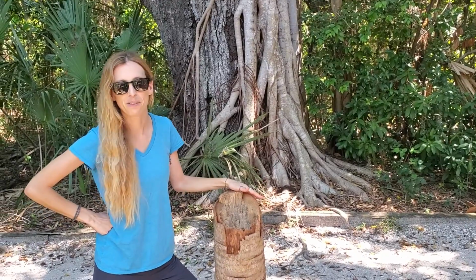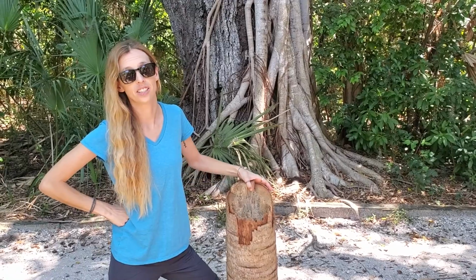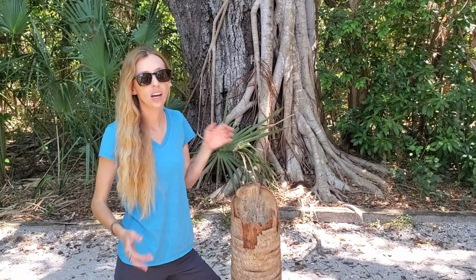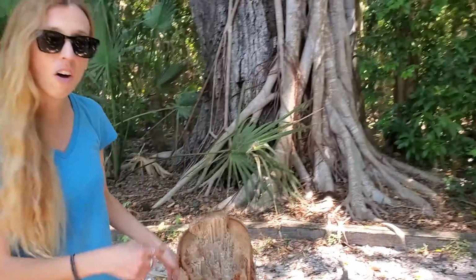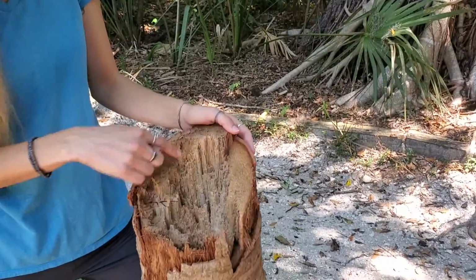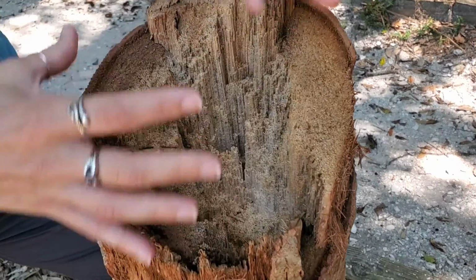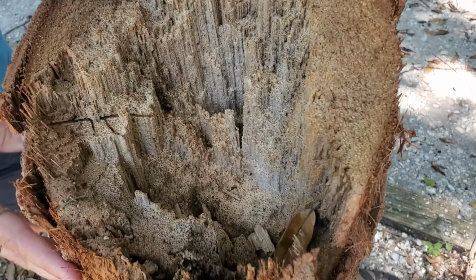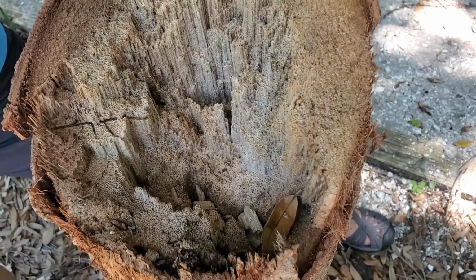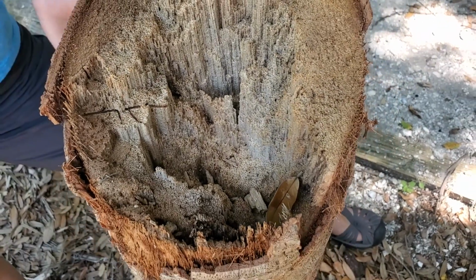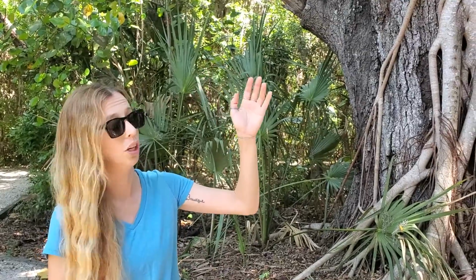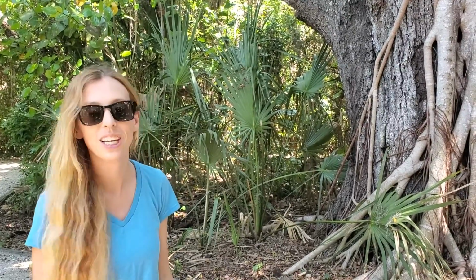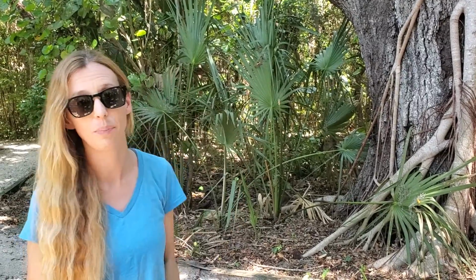Palm trees are a little bit different on the inside with their vasculature, how they transport the water and nutrients. So in palm trees, they have all of these little tubes on the inside. Instead of growing outward, they have all of the tubes on the inside in just little bundles. These bundles help them to transport water from the roots to the leaves and transport nutrients from the leaves back down to the roots.